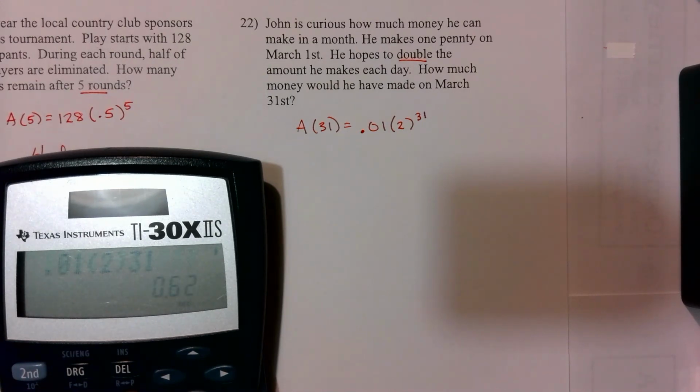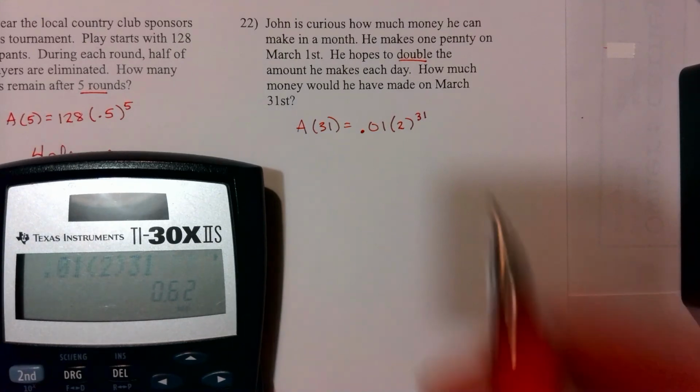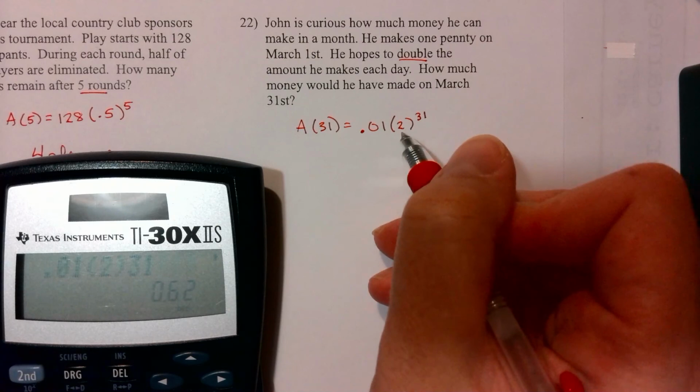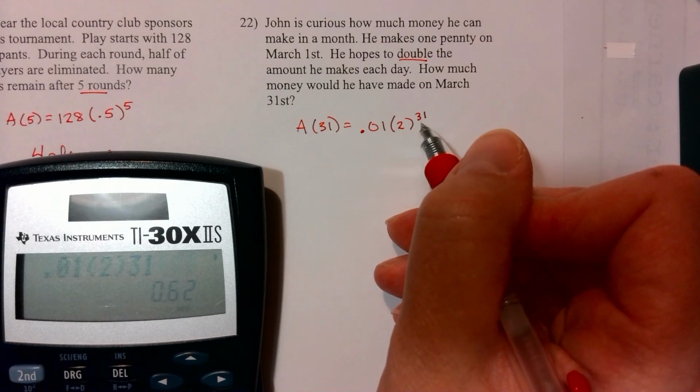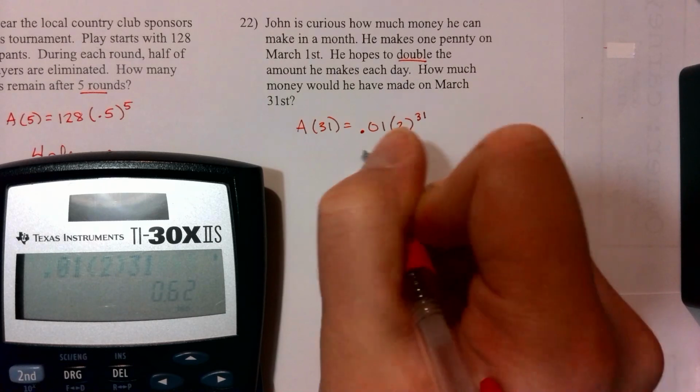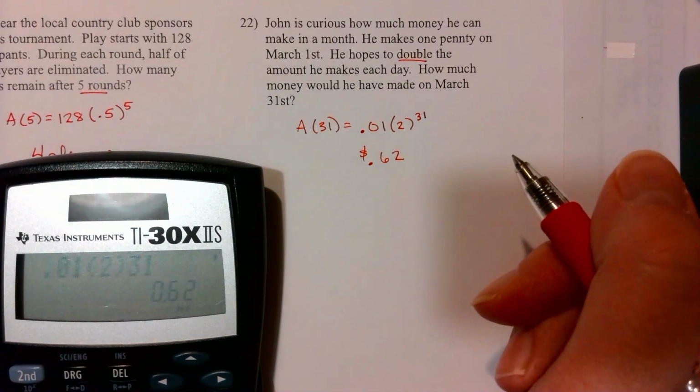62 cents. Now that's not amazing, but can you imagine that over time? So we had 1 penny, we're going to double it every time, and so we are looking at having 62 cents. The power of a penny.